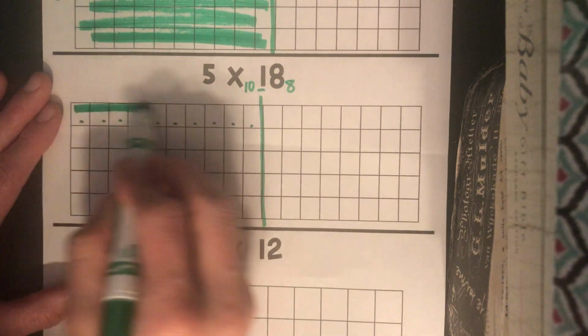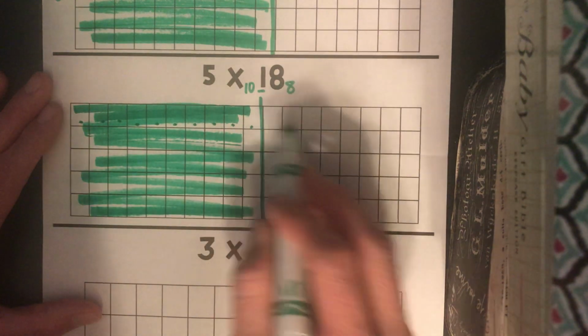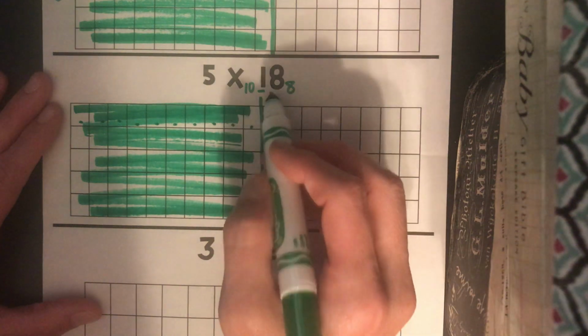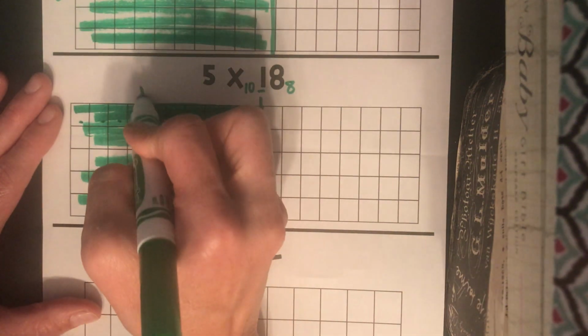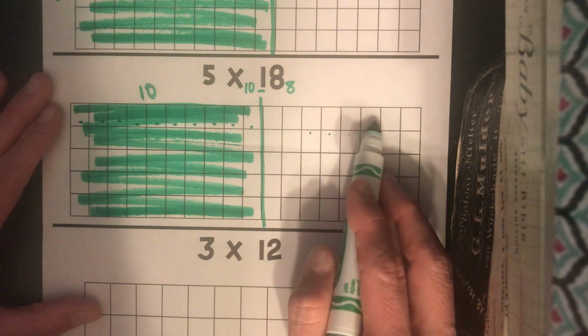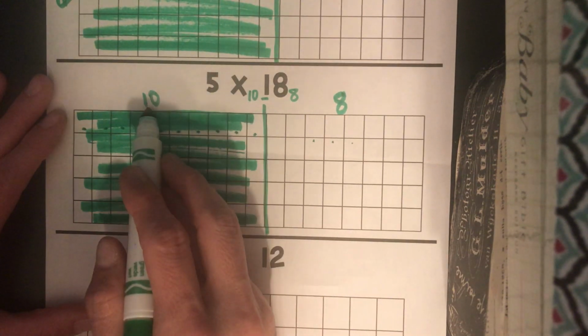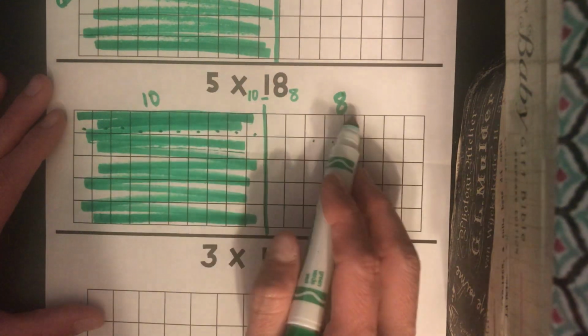Because I'm going to get part of my product by doing my multiple of 10, and part of my product by doing whatever's left over. So we just did 10 here, and we should have 8 left over. 1, 2, 3, 4, 5, 6, 7, 8. We do. All right, I'm multiplying 10 times 5 and 8 times 5.